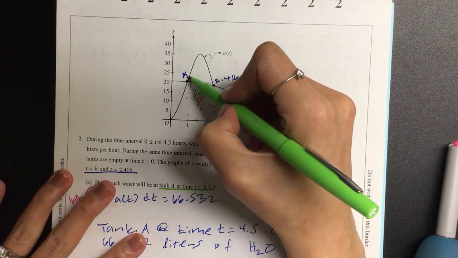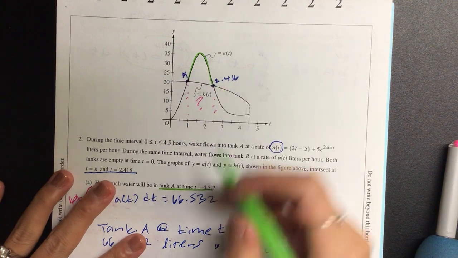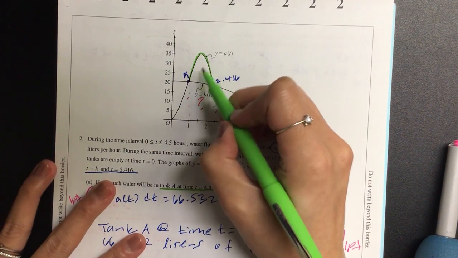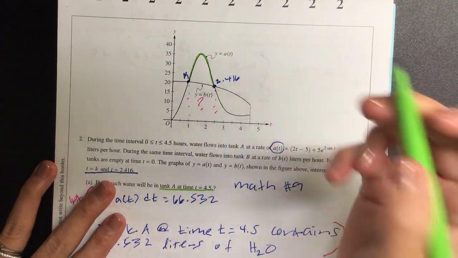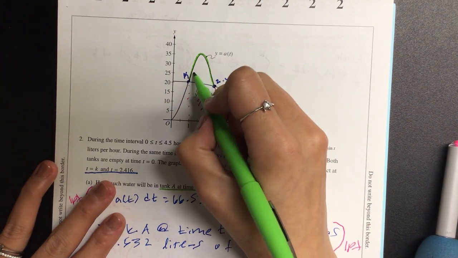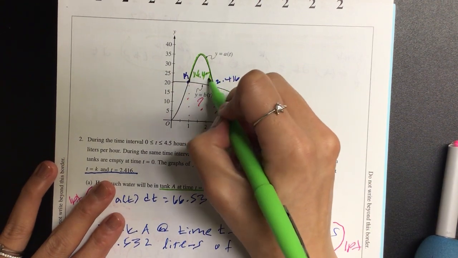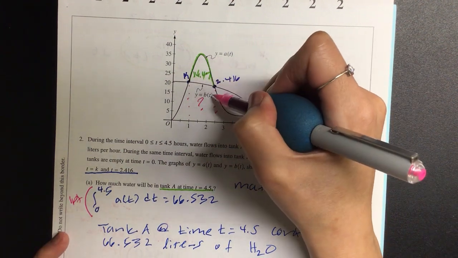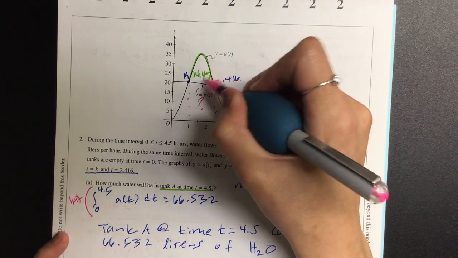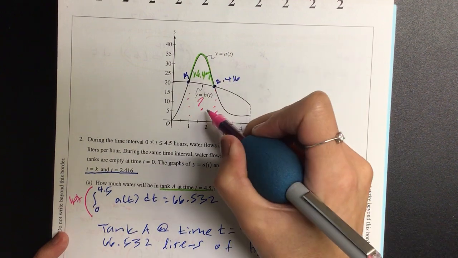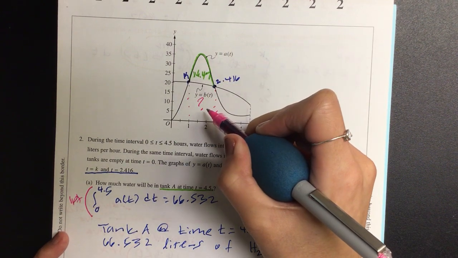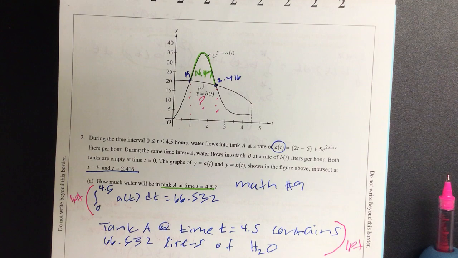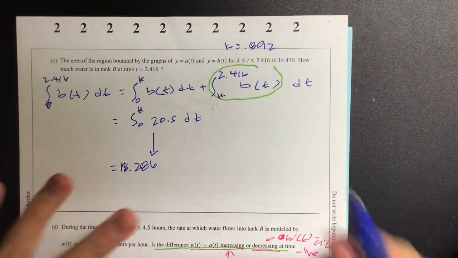I could take the area under the curve from A of t, and don't we already know what this value was by the given? They said that value was 14 point what? 14.47. So here's what I can do. I could take the area under A of t and subtract out 14.47, and that's going to give me B of t. Do we all see that? Basically big minus small. So on your part C, let's write the expression.